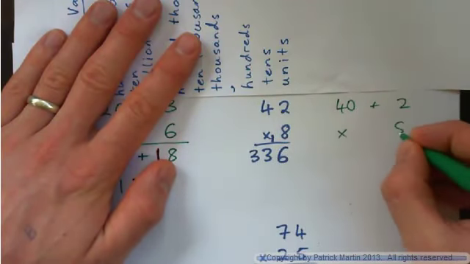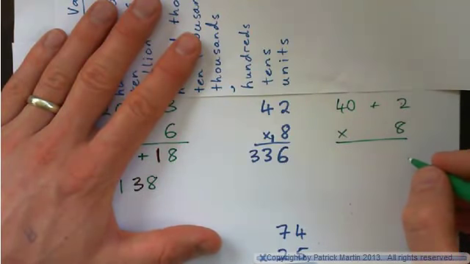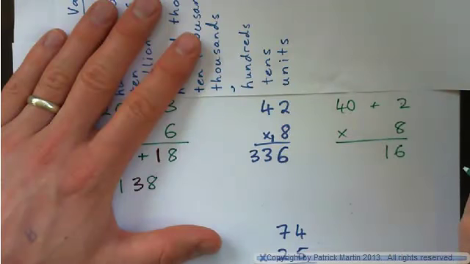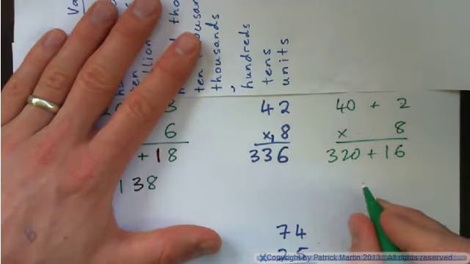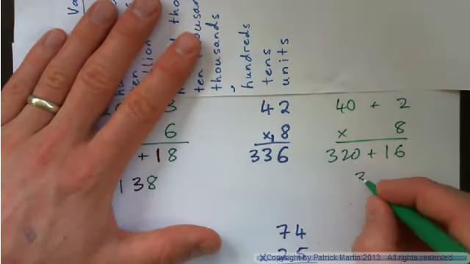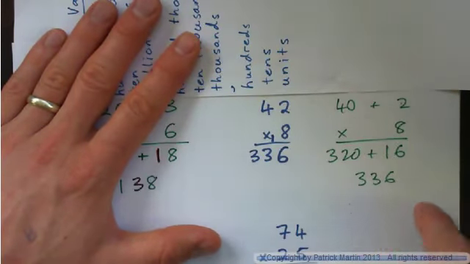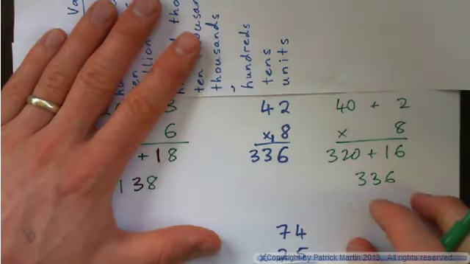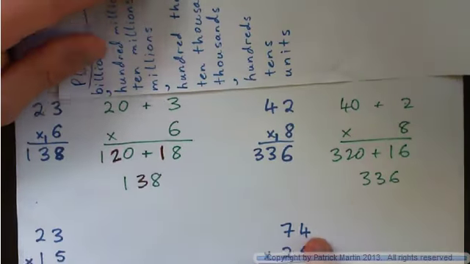We're multiplying that by 8. 8 times 2 gave us 16. 8 times 40 gave us 320. 320 plus 16 is 336, right? So just write this out so you can see it once or twice in your life to see exactly what's going on.